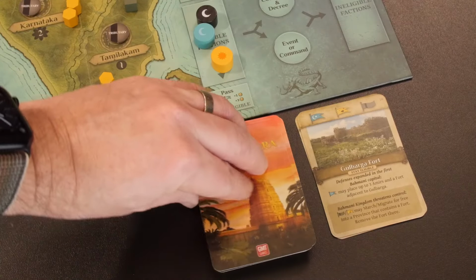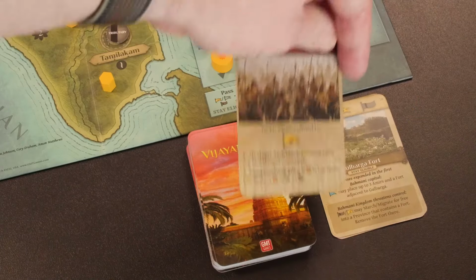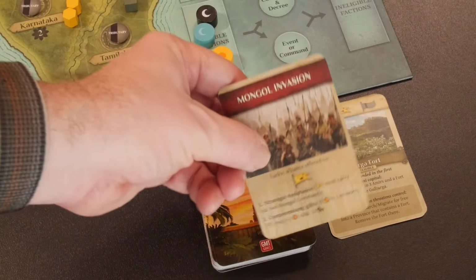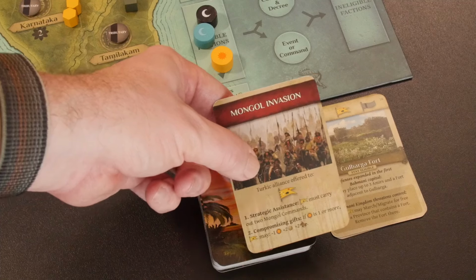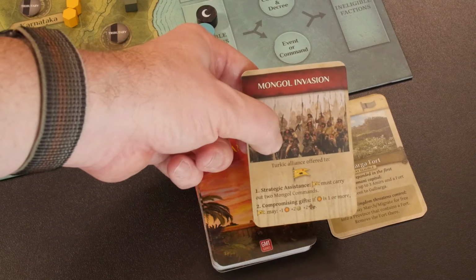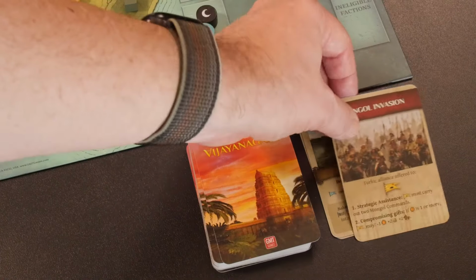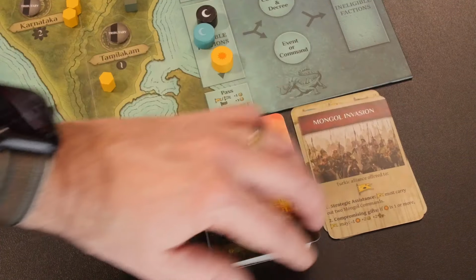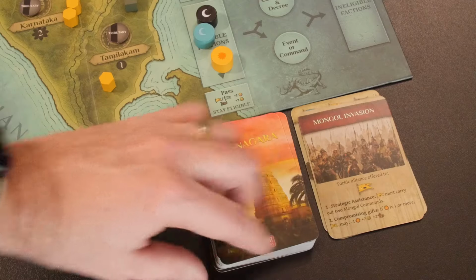And speaking of Mongols, well, would you look at that? It's Mongol invasion time. The next card in the deck dictates that the Vijayanagara player gets to decide what the Mongols are going to do on this turn. By the way, that faction will get to decide what the Mongols are doing even if they're not eligible for that turn. This is a special turn.